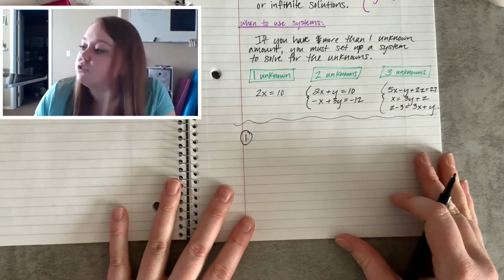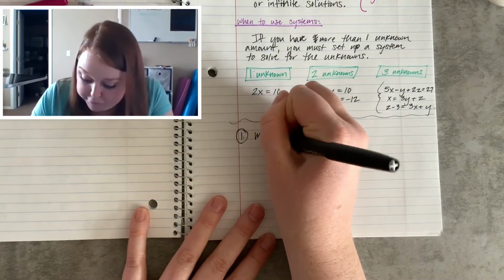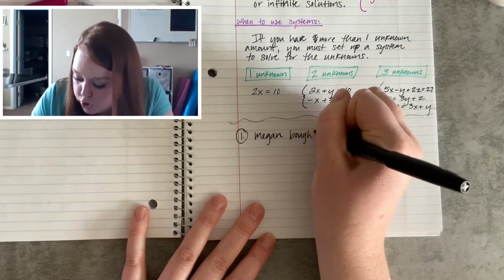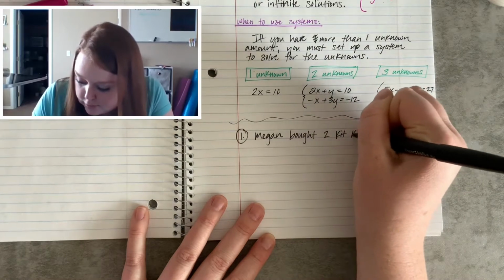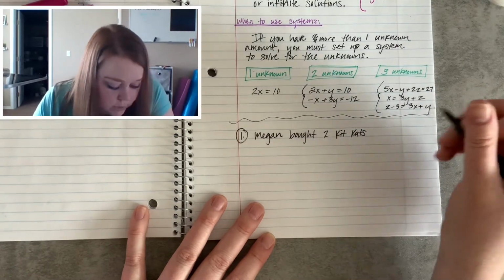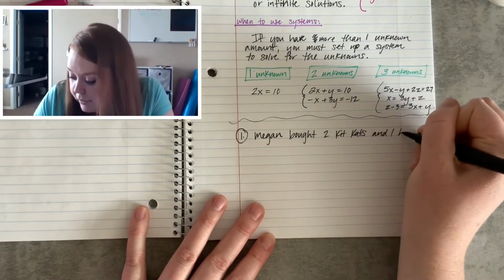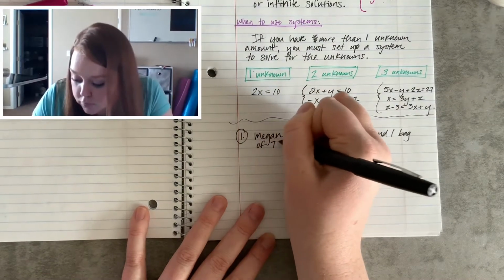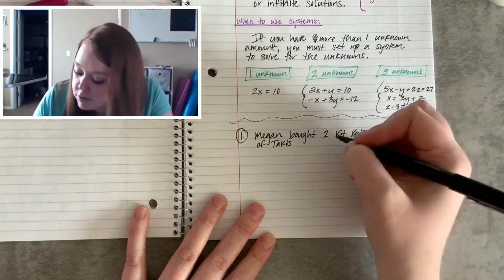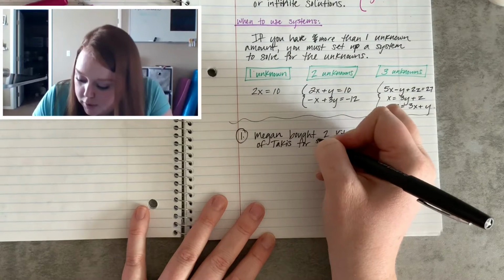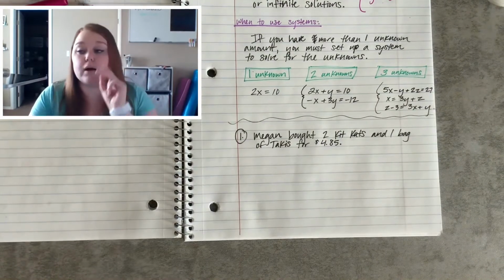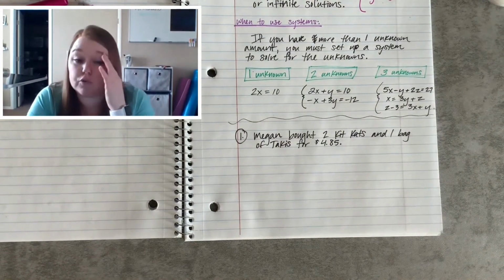All right, here's your first example. Megan, yes, please write this down. Megan bought 2 Kit Kats. If you don't know what those are, they're candy bars. Megan bought 2 Kit Kats and 1 bag of Takis. If you don't know what those are, they're chips, which are super spicy, for me at least. 1 bag of Takis for, and then here's how much she spent, $4.85.